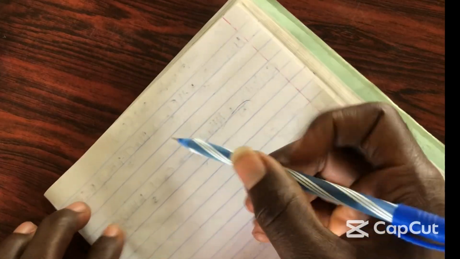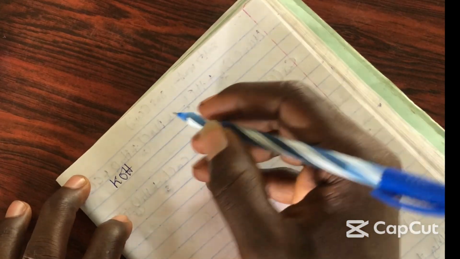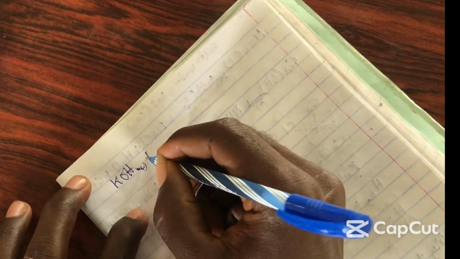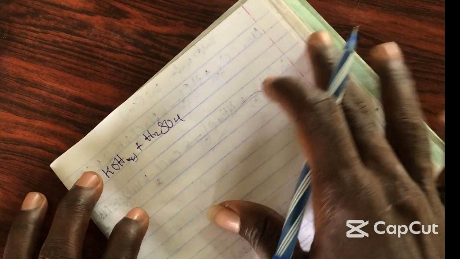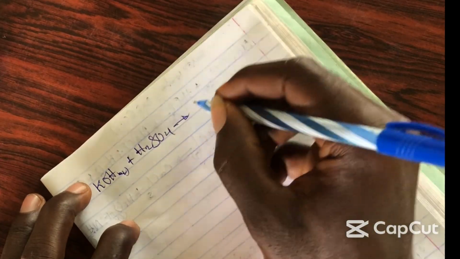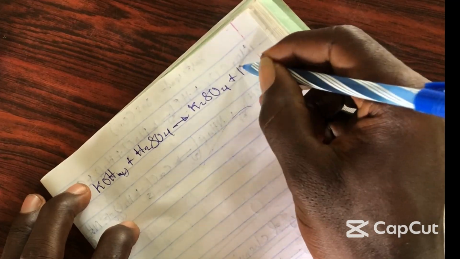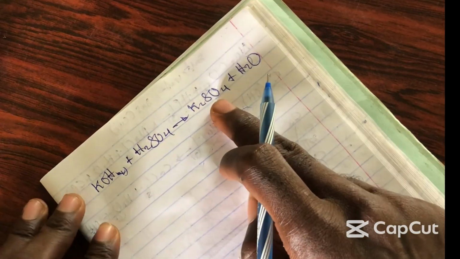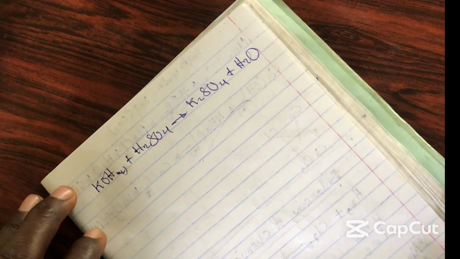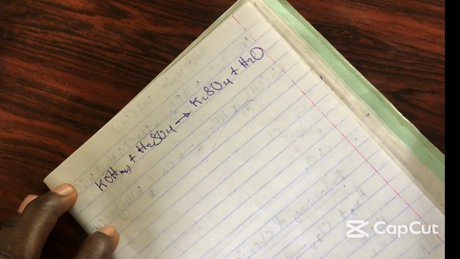Let's say we are given a compound called potassium hydroxide. Yes, potassium hydroxide in aqueous form reacting with sulfuric acid, or tetraoxosulfate 6 acid, will form potassium tetraoxosulfate 6 and water. So this is a base, this is an acid, they form salt and water. So the process is called neutralization. Now we want to balance this equation. We see whether it's balanced.